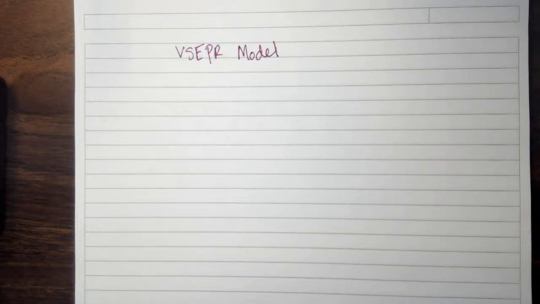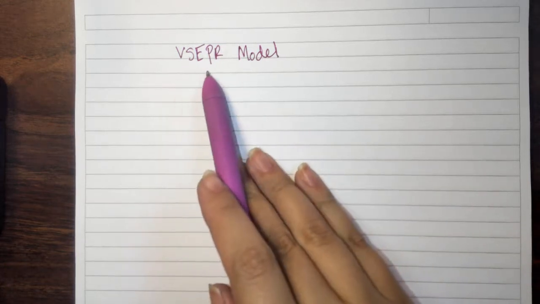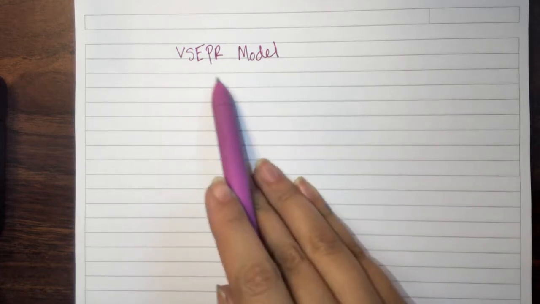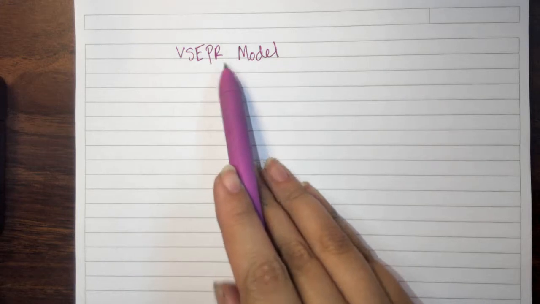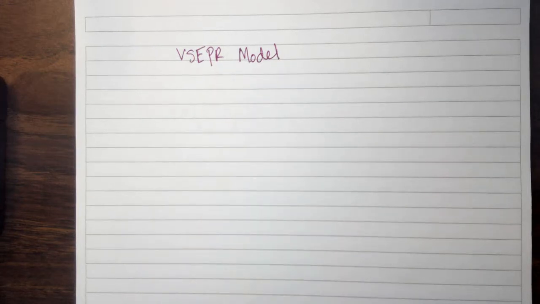Alright, so the last thing we talked about in class was our VSEPR models. And remember, we're talking about the valence shell electron pairs and their repulsion overall. Okay, so when we are talking about the overall shape, the shapes are going to change based off of how far apart those electrons want to be.